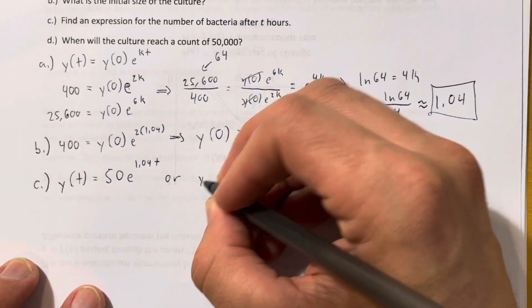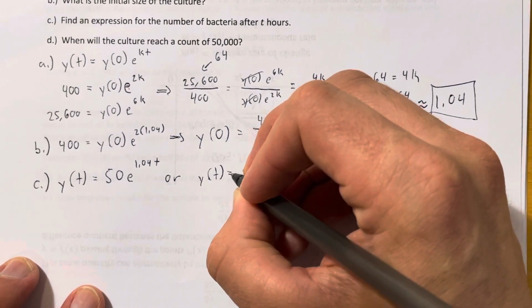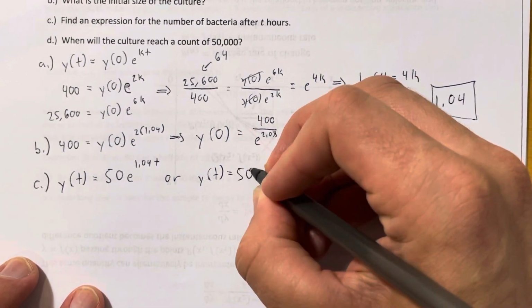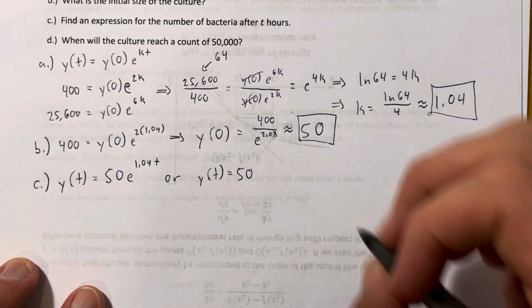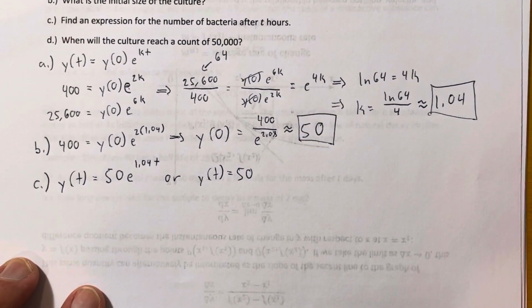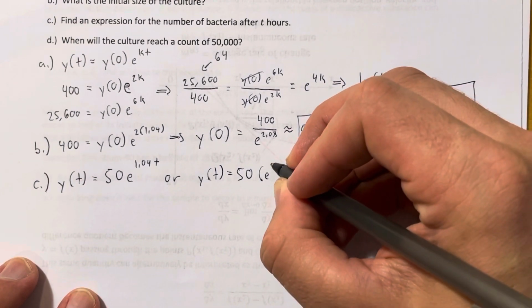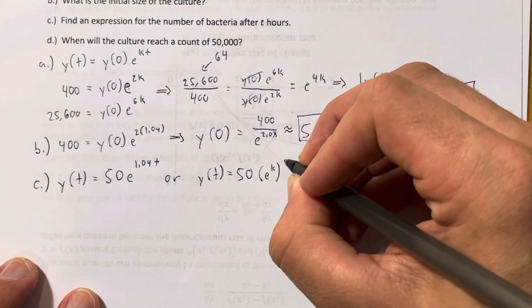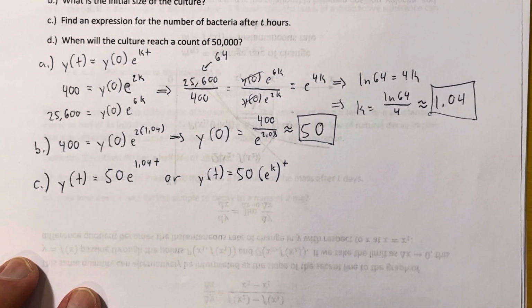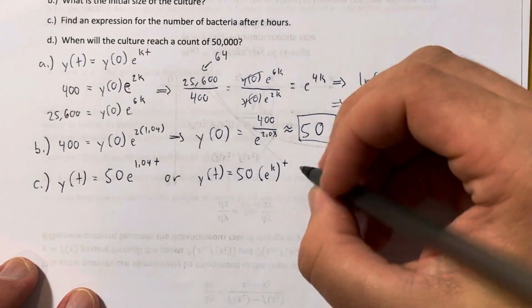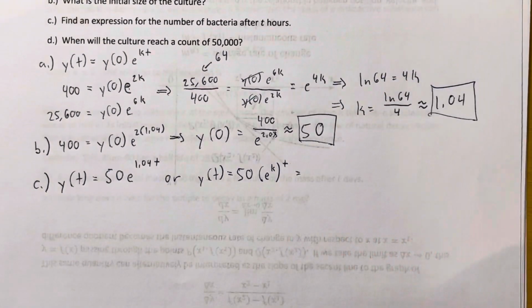y of t equals y of 0, which is still 50. We're trusting that amount. e to the kt. Now notice e to the kt can be written this way: e to the k, to the power of t. That's the same thing as e to the kt because I have that power to a power property. But what is e to the k?